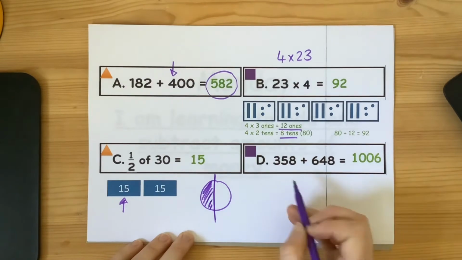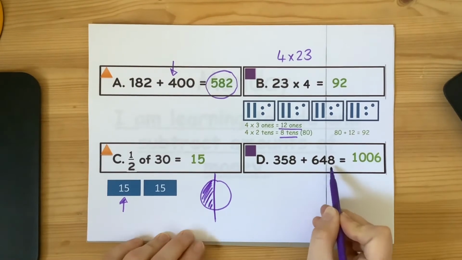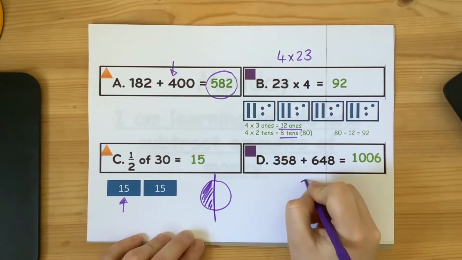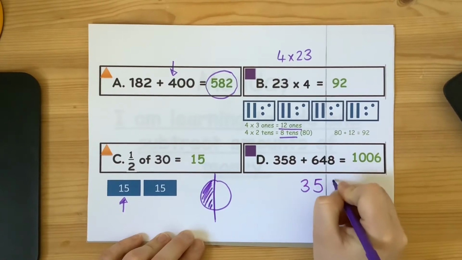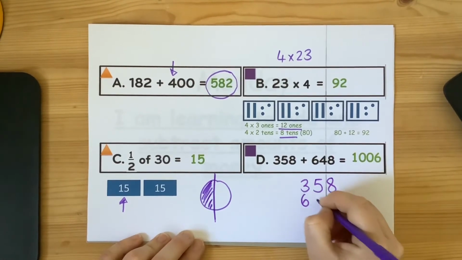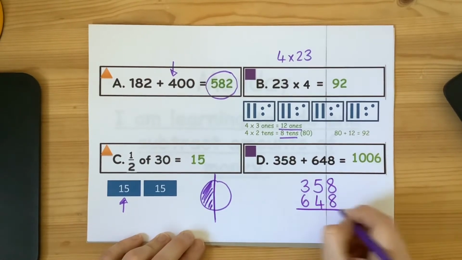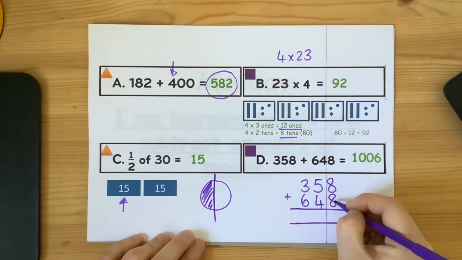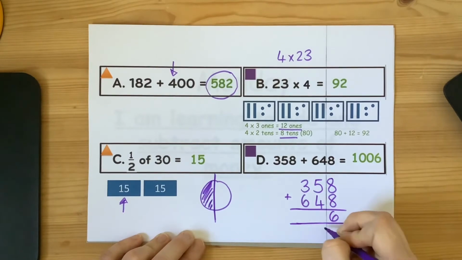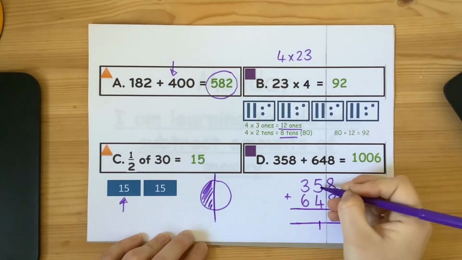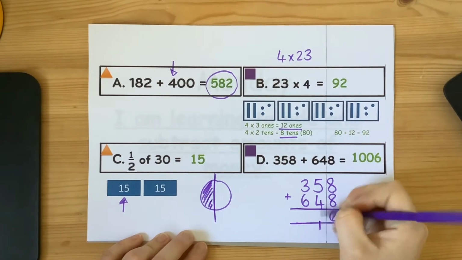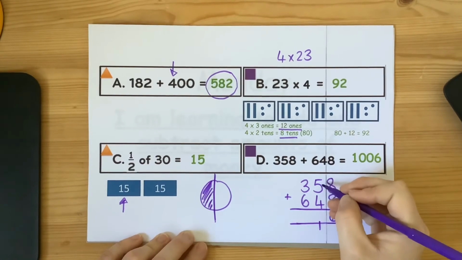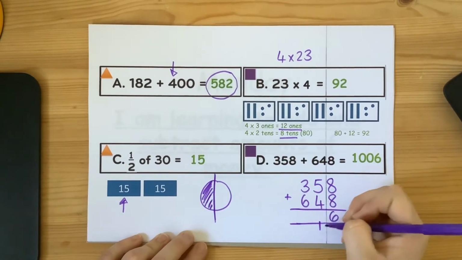For D, I've got 358 add 648. With this one, it would have been really good if you had done the formal column addition. So hopefully you laid it out like that. Then 8 add 8 is 16. That is 6 ones and 1 ten. 5 add 4 add 1 is 10. Now this is the tens column, so I've actually got 5 tens, add 4 tens, add 1 ten.